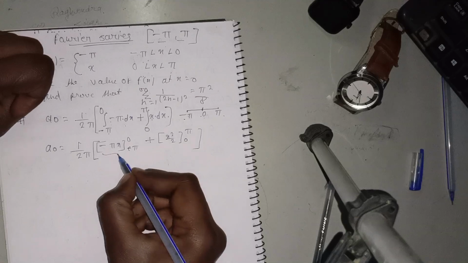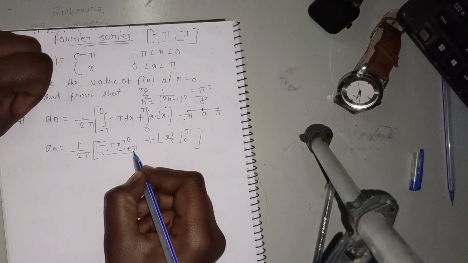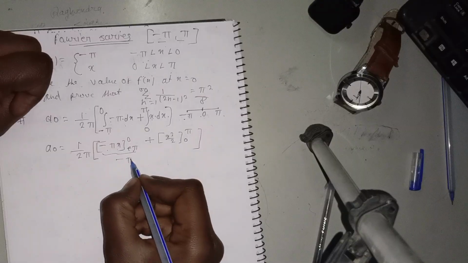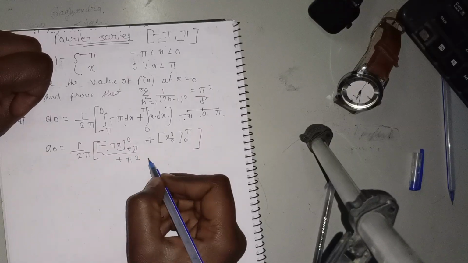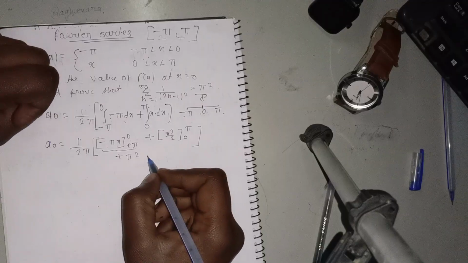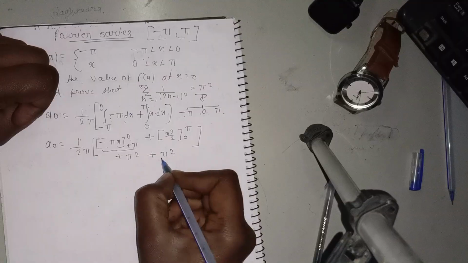Okay, now here I can put the limit, minus 0, so this all will be 0, and if I put pi, then minus pi square, minus pi square plus pi square by 2, right?